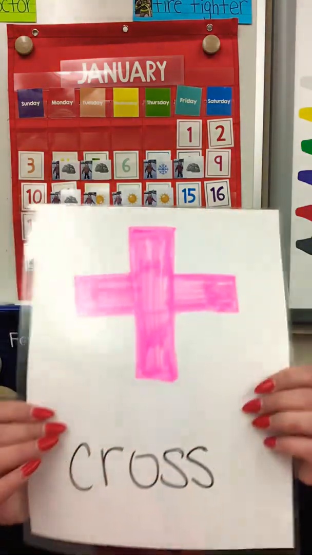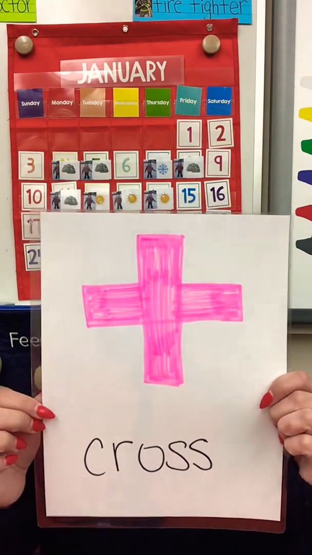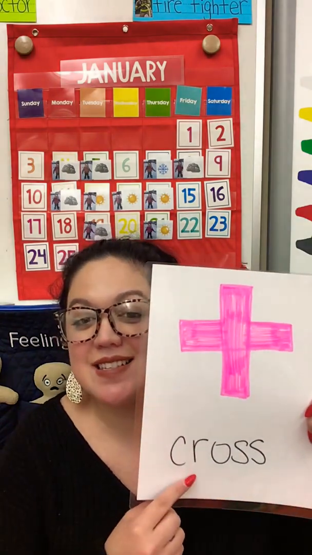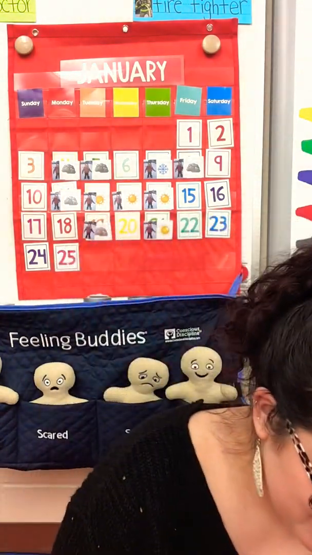Shapes are not the same. Jump up and tell me this shape. Oops, I got two on accident. What shape is this? It is two lines that what? Cross. This is a cross.